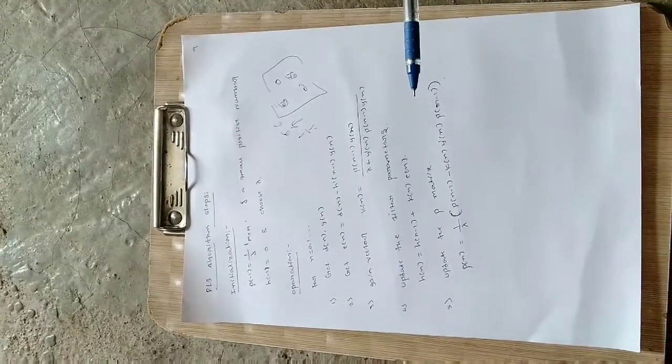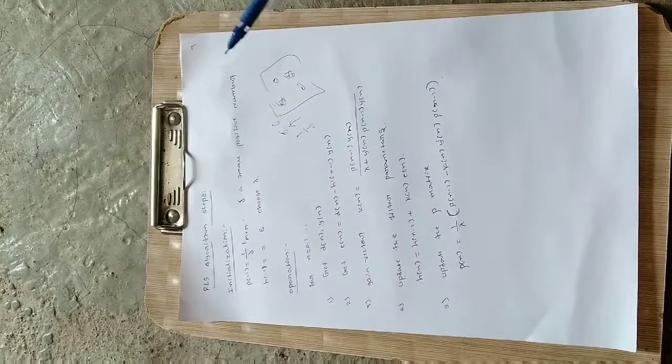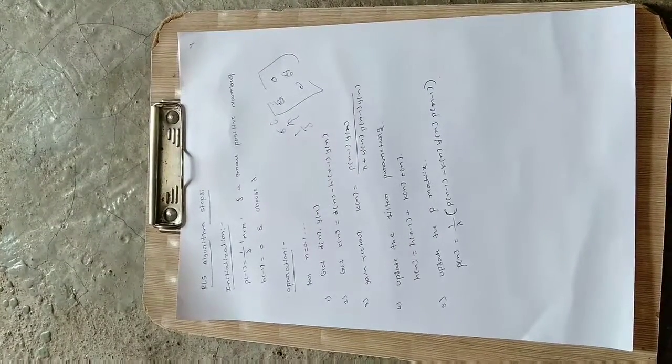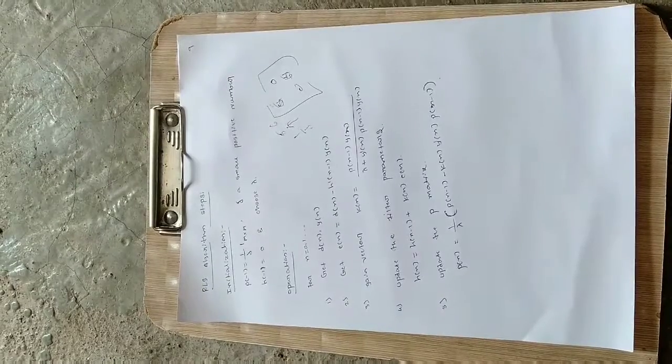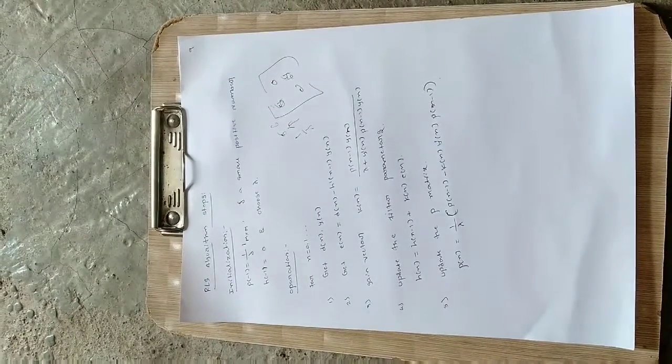So these are all the steps involved in the RLS algorithm, and I hope you understood how the adaptive filter works with the help of the RLS algorithm, and you liked the content.